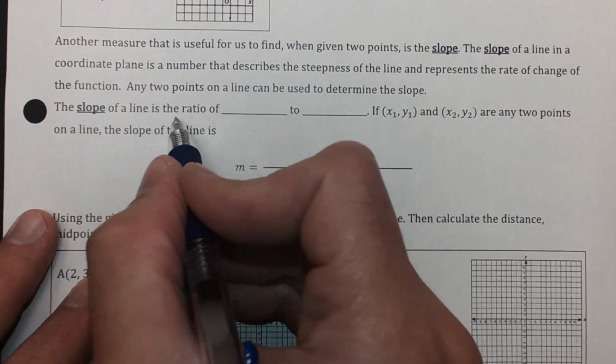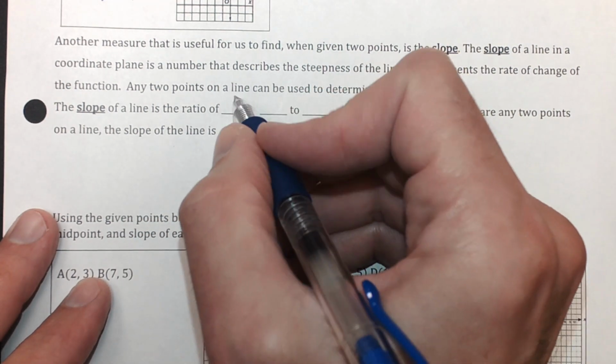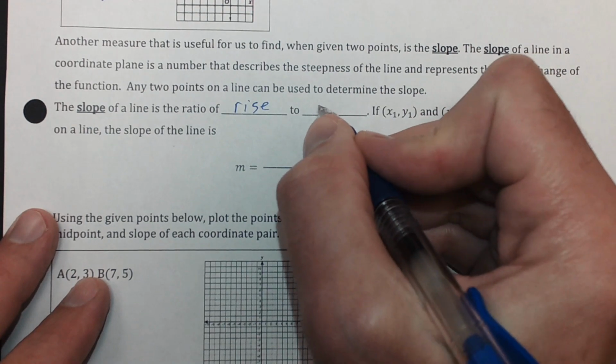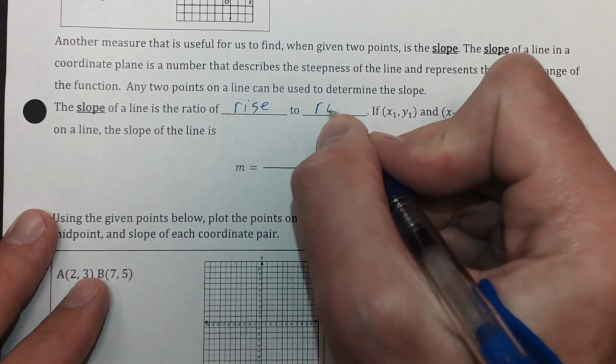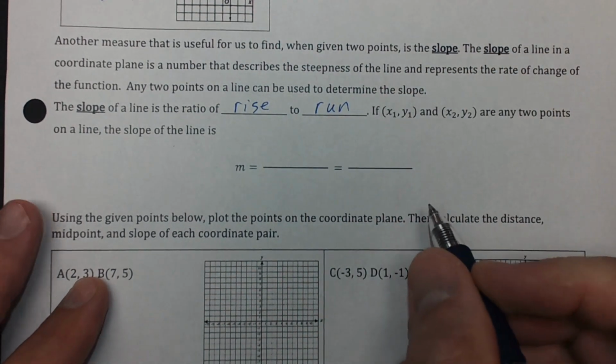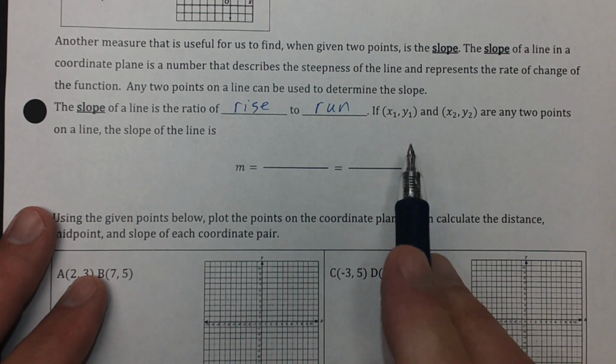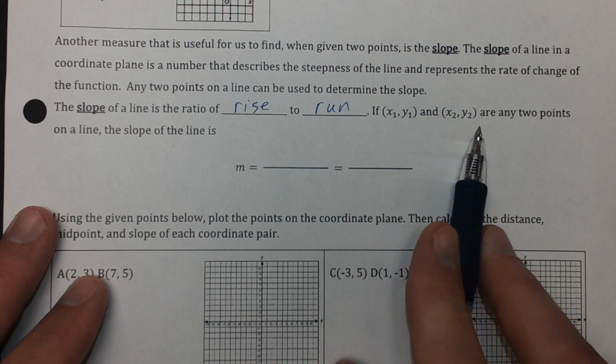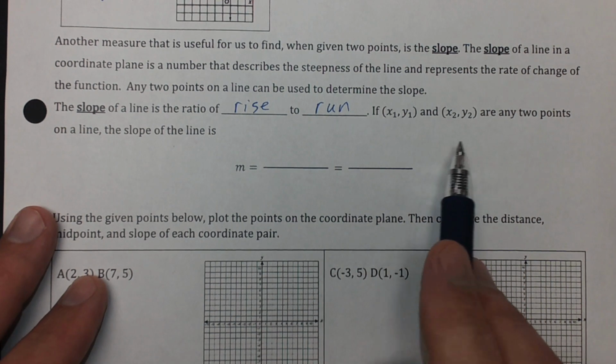So the slope of a line is the ratio of this. You should have learned it before. It's just rise over run. So it's the ratio of rise to run. And what does that mean? Well, if your 2 points are x1, y1, and x2, y2, these are the coordinates for the 2 points you're talking about.